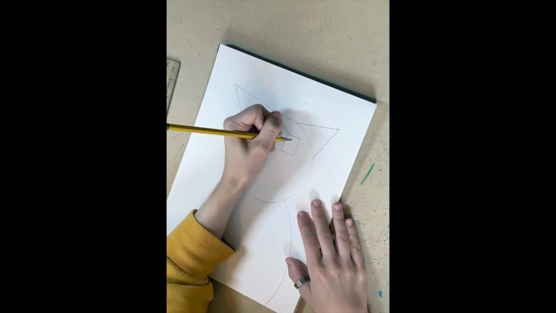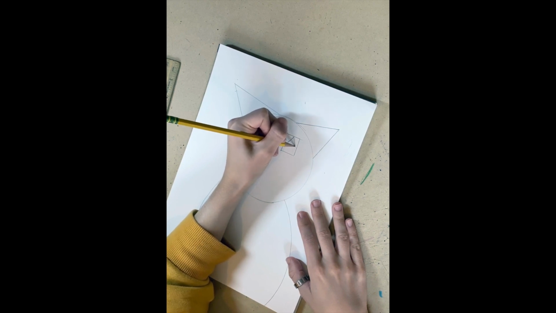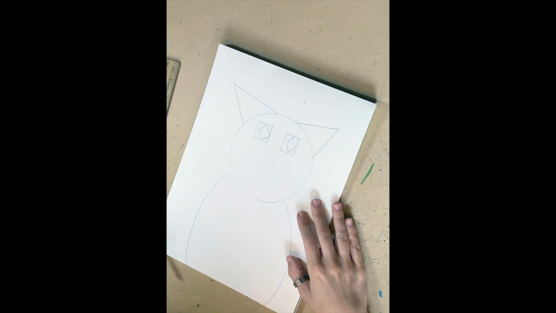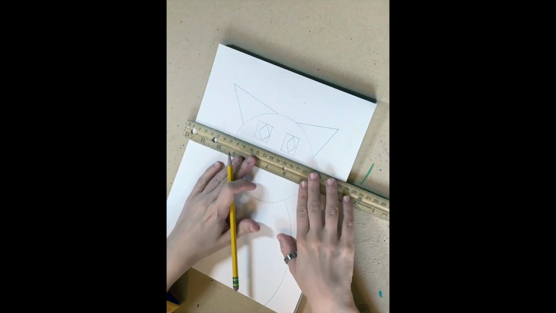That's 1. And here's 2. So we're just focusing on the facial features first, and then we'll focus on the body and the other type of lines.